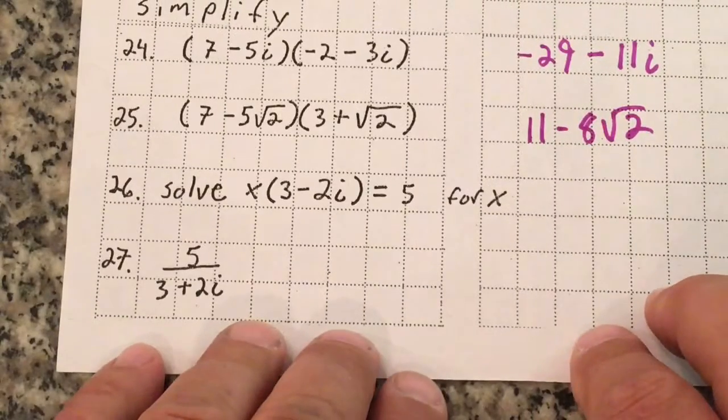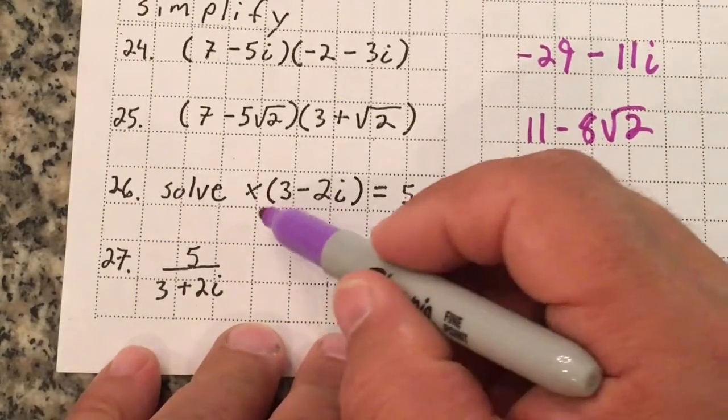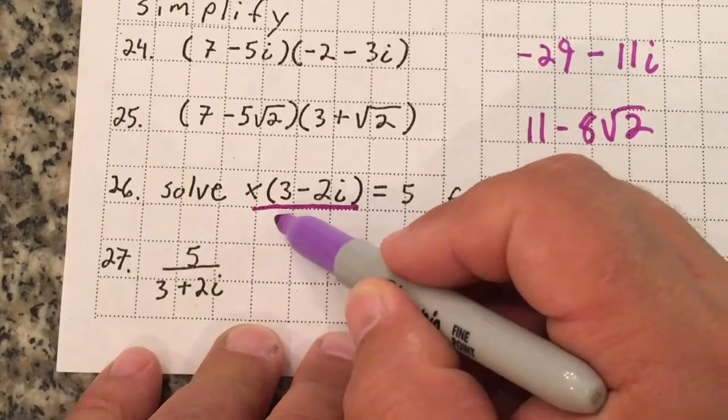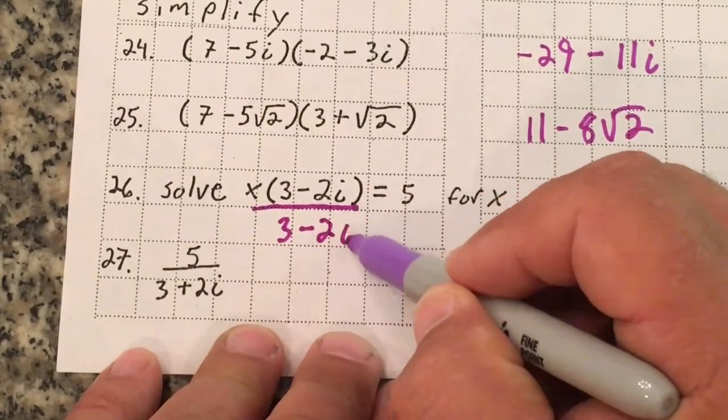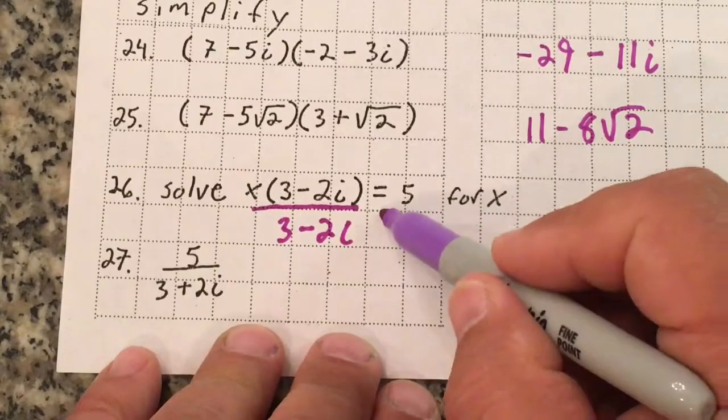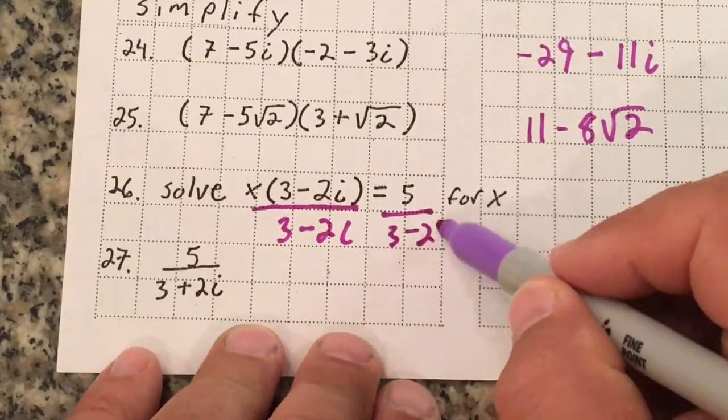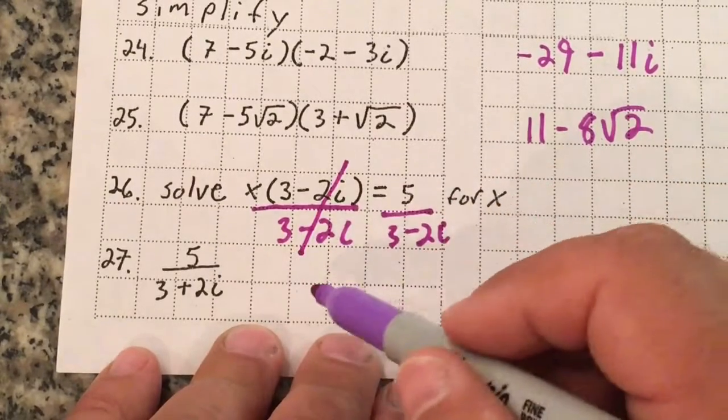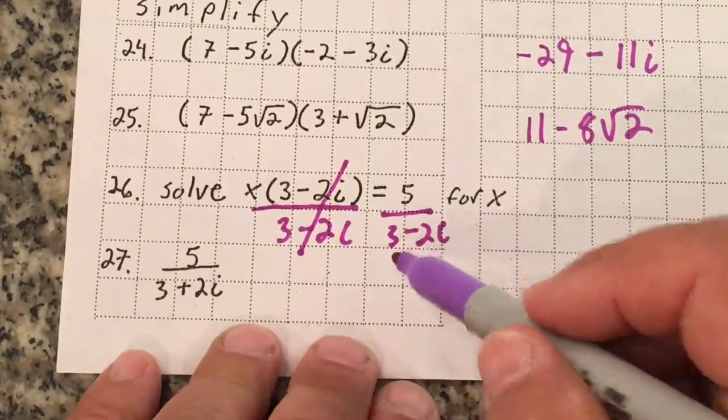Now I'm asked to solve for x. In order to solve for x, I have to get it by itself. So I'm going to divide both sides by what's next to x. So I'm going to divide both sides by 3 minus 2i. So I divide the 5 by 3 minus 2i. And notice, these cancel out. They simplify. So x equals 5 over 3 minus 2i.